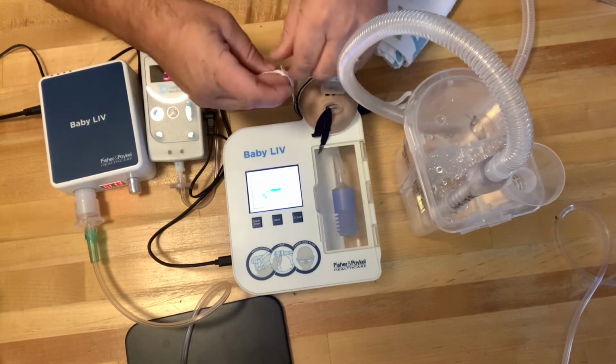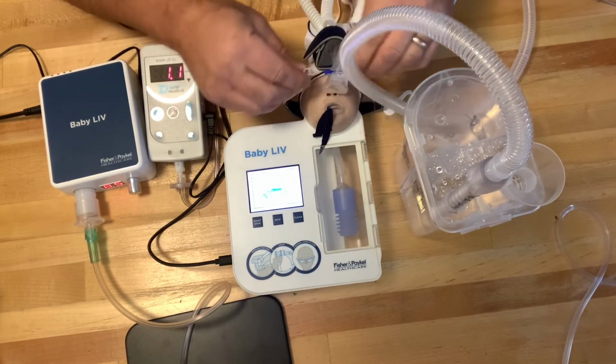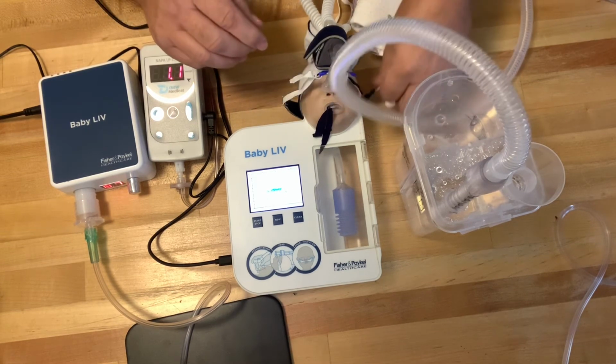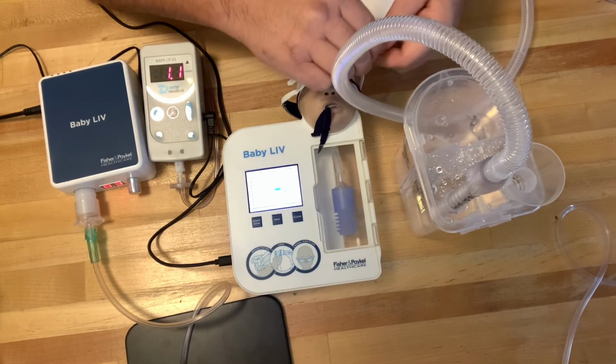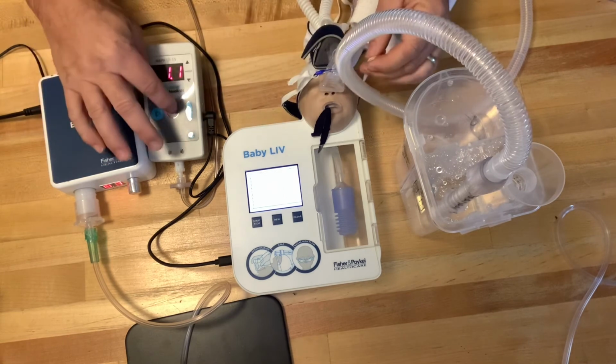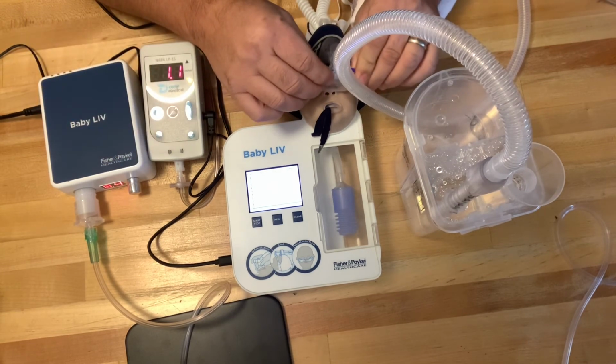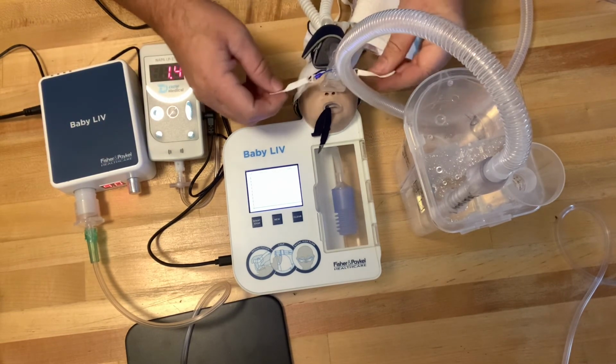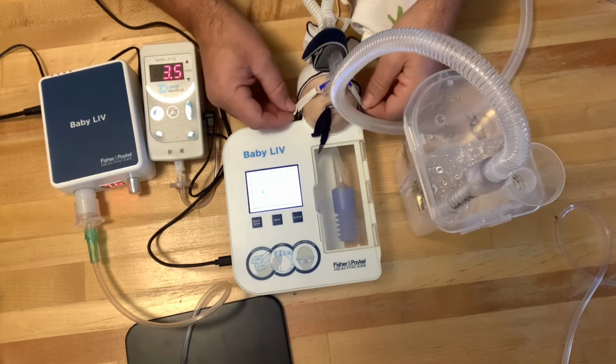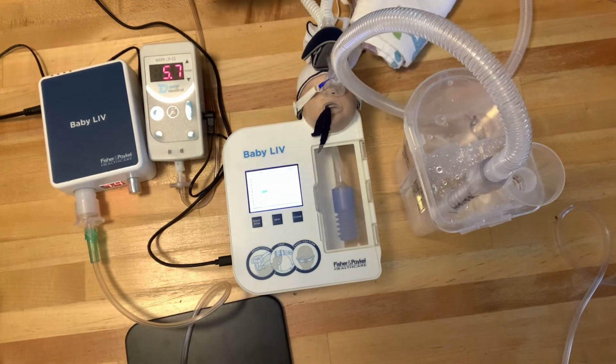So let's go ahead and put this system back on. Click that in there. Silence that again. Put that in there. And see that alarm there, that monitor is telling me that I'm not at the 5 centimeters of water pressure that we wanted because I turned it off.